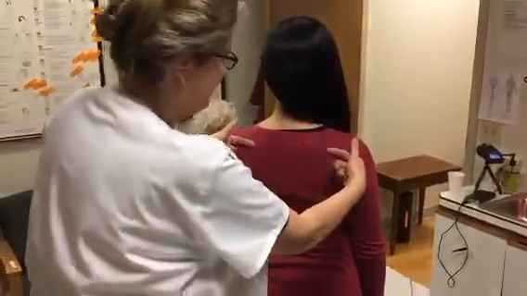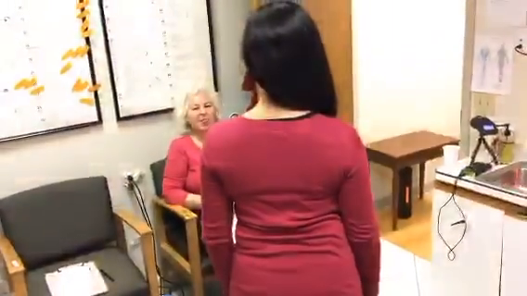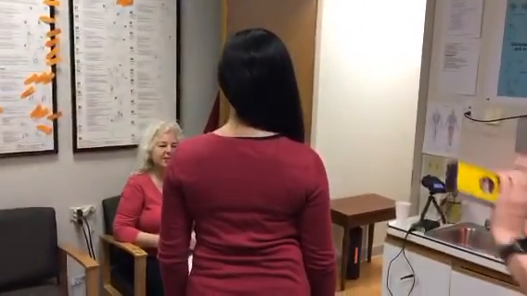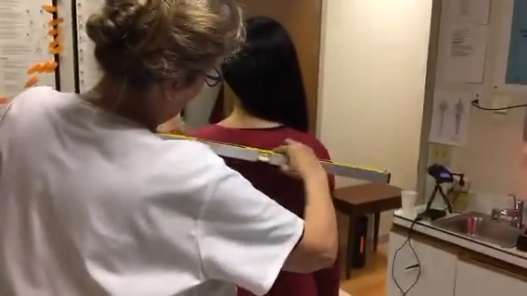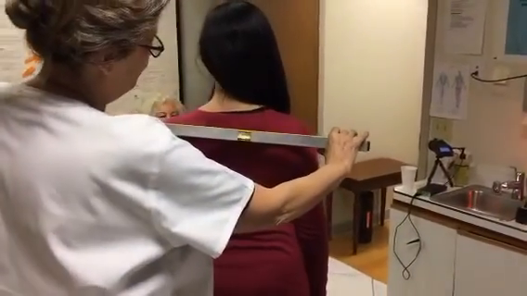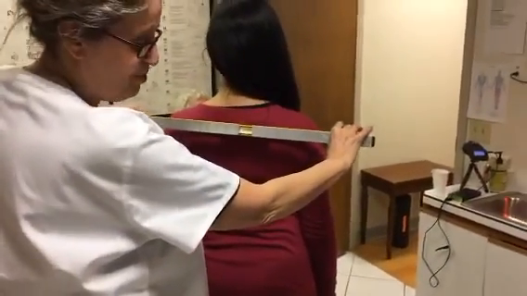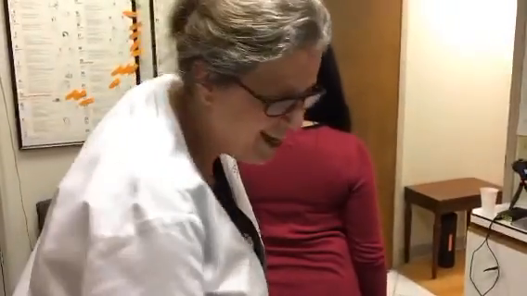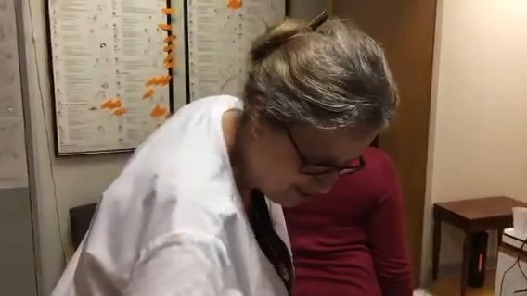So you're measuring where the spines of her scapulas are. Yeah. If you look at this spot and this spot, you can see it's not even. We'll have to see if we can correct that. So we'll show you how to do that.